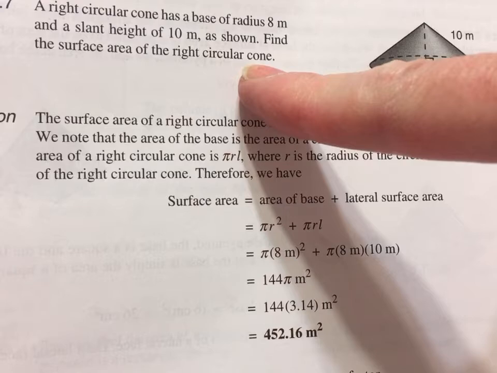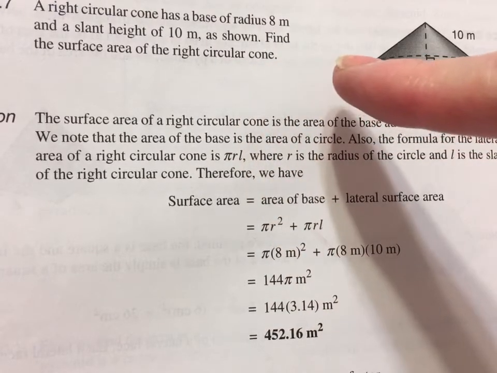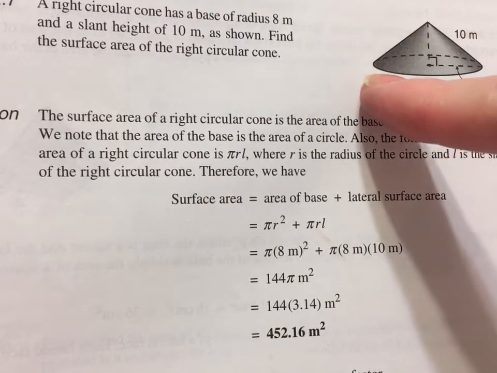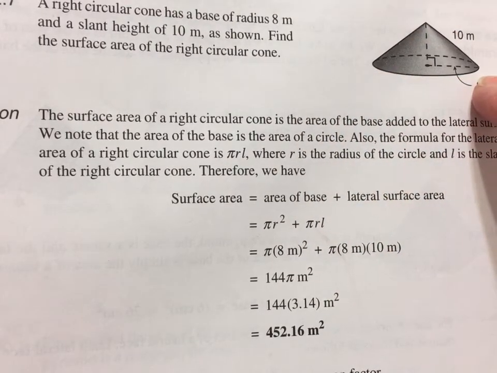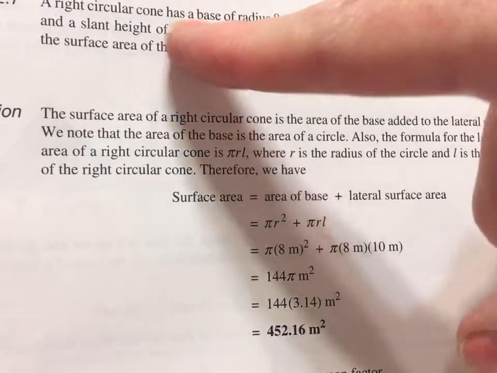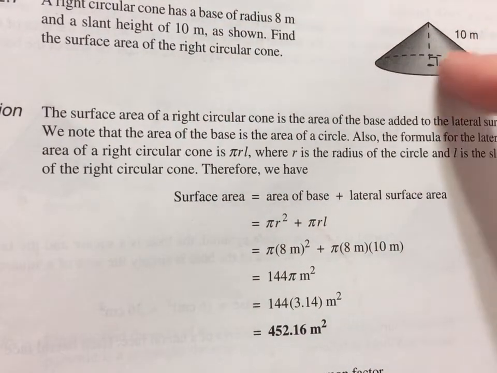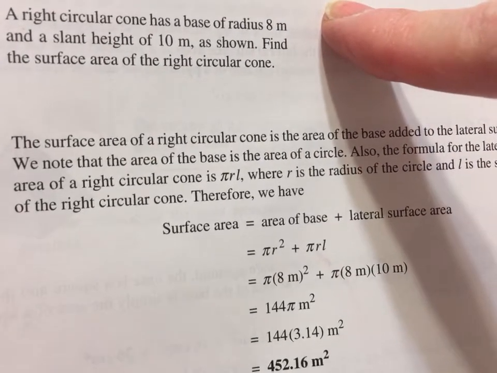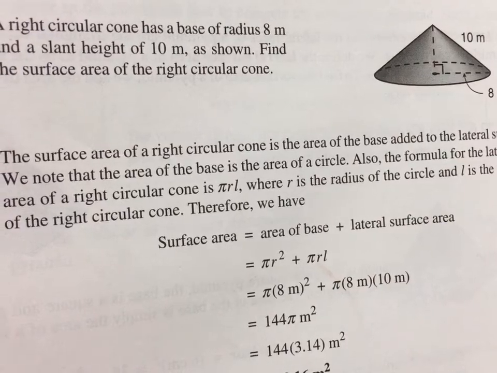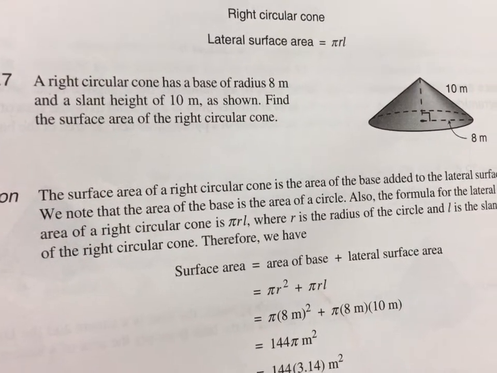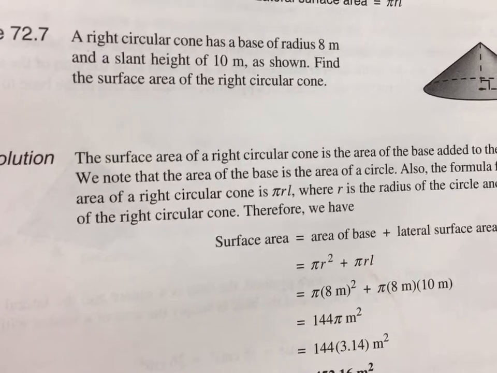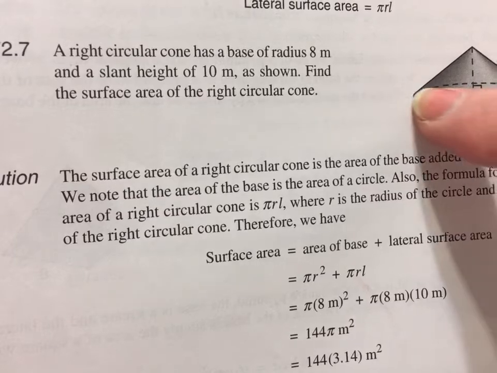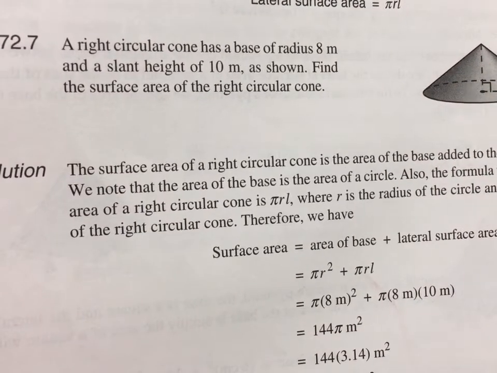Find the surface area. So first we're going to find the surface area. The surface area is the lateral plus the base. If they were just telling us to find the lateral surface area, then we would only do this part around the side. The lateral surface area is going to be pi RL. But to find the total surface area, we're going to add the pi RL to the area of the base, which is a circle.